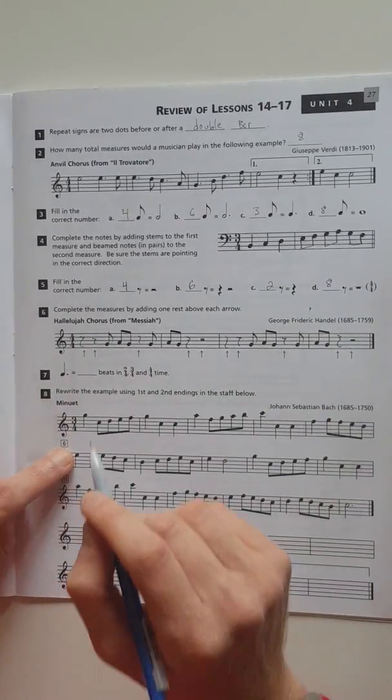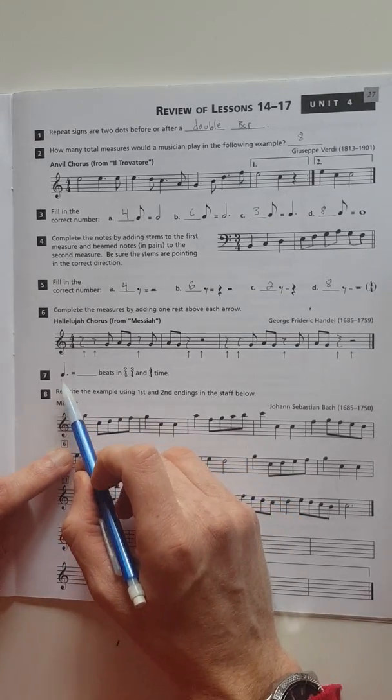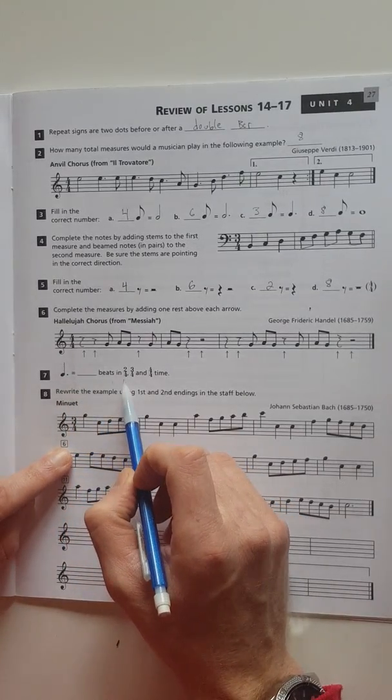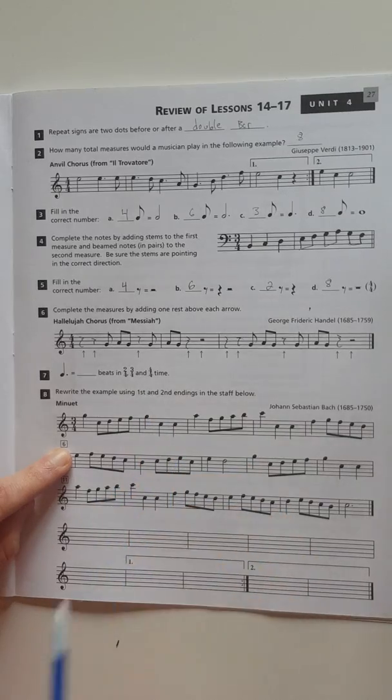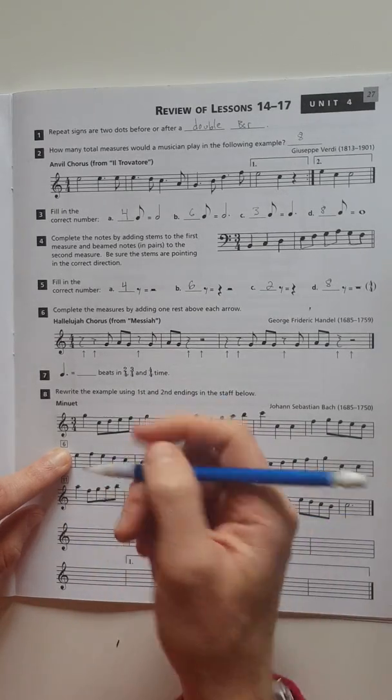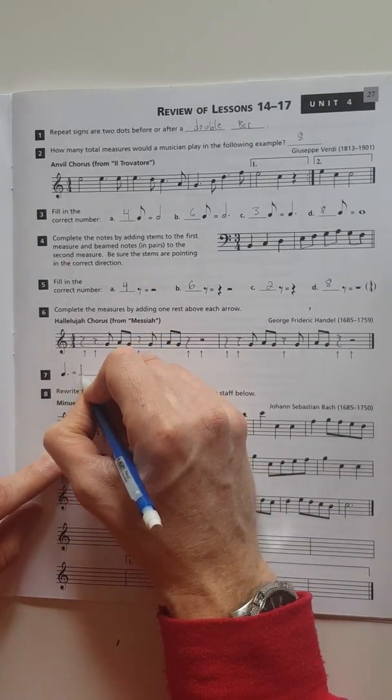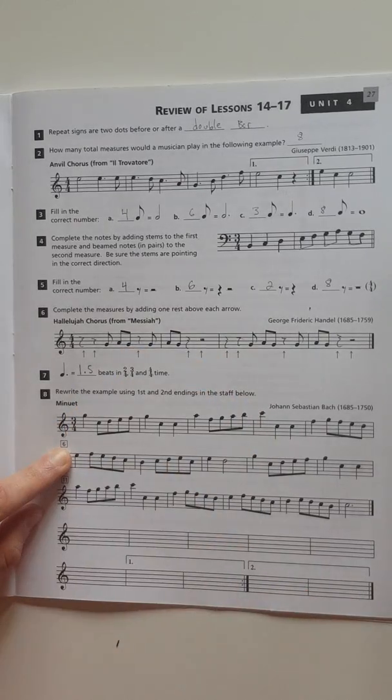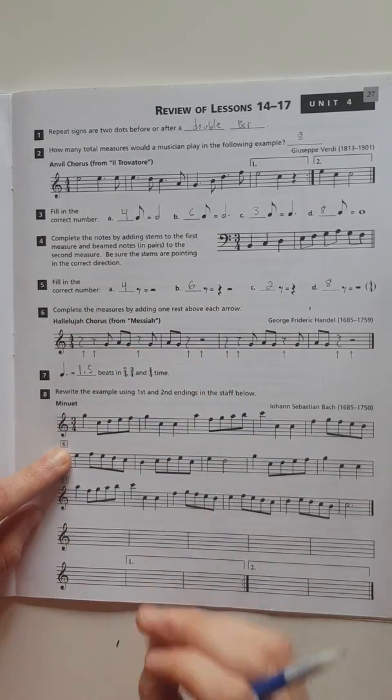Okay, number 7. A dotted quarter note equals how many beats in 2/4, 3/4, and 4/4 time? That's going to be 1.5 beats. So you can go 1.5 there. It's 1.5 beats for the dotted note.